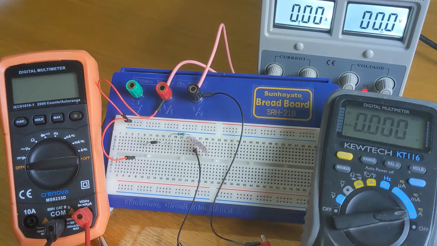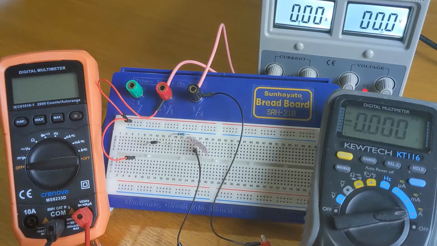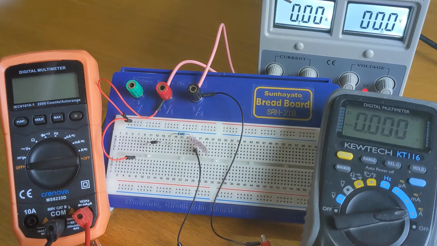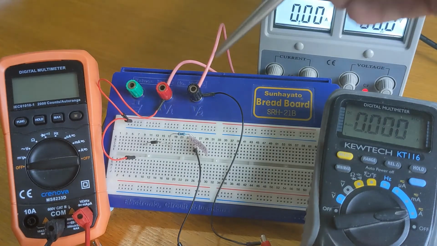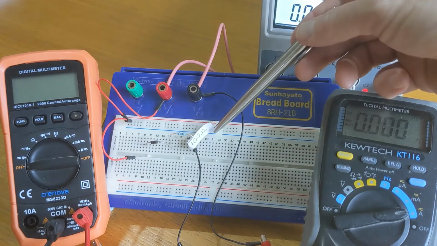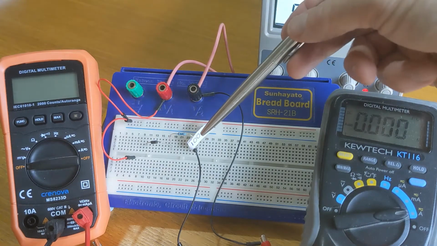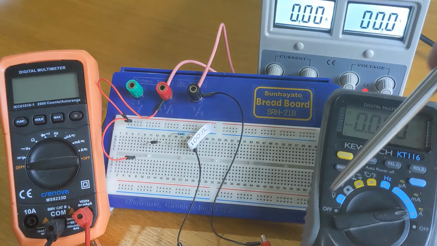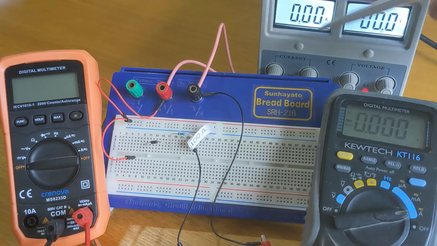But this is the circuit. There is the diode, and the diode is going to be connected to a digital multimeter being used as a voltmeter. There is the variable DC supply connected in a circuit with the diode in series with the 100 ohm resistor. And then you can also see connected to it is the ammeter, which we've got connected in the circuit in series. The digital multimeter that we're using as a voltmeter will be added in parallel later.